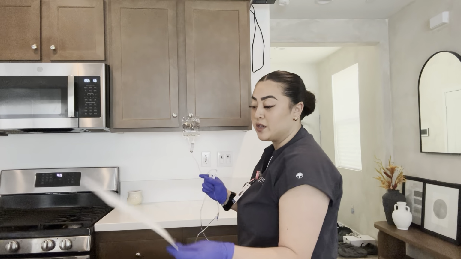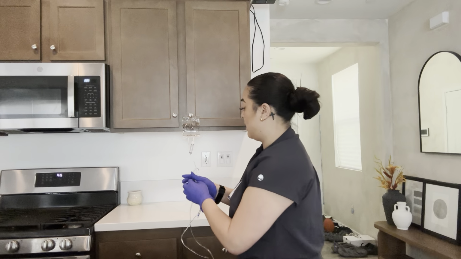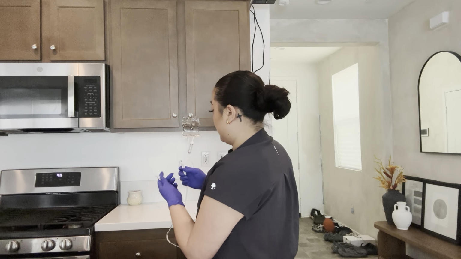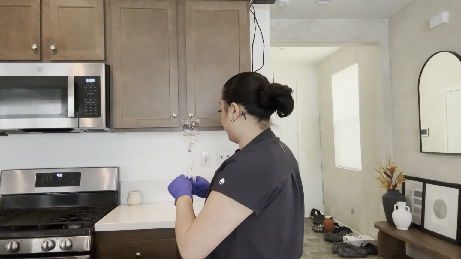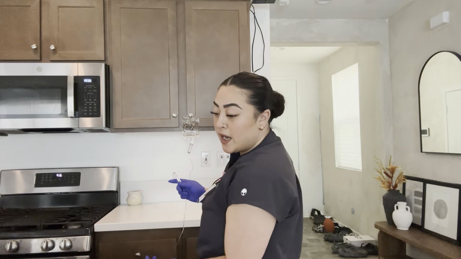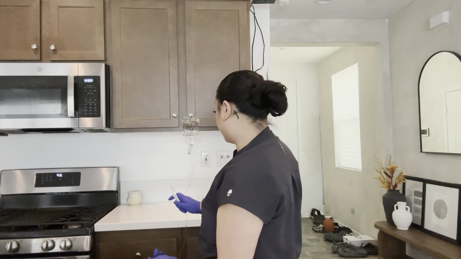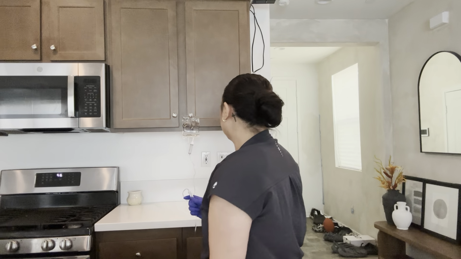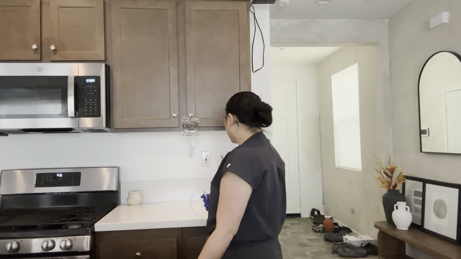So now what I'm gonna do is I am going to adjust the clamp, and I'm gonna do this for 1 minute, and we're gonna do the 38 drops for 1 minute. So I'm gonna go ahead and do that and just watch it.